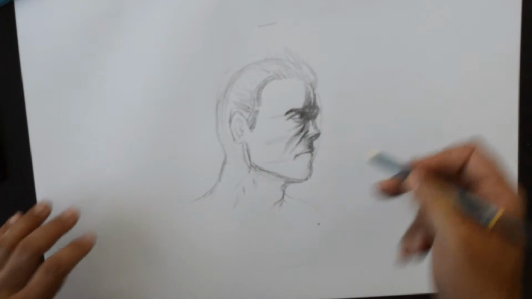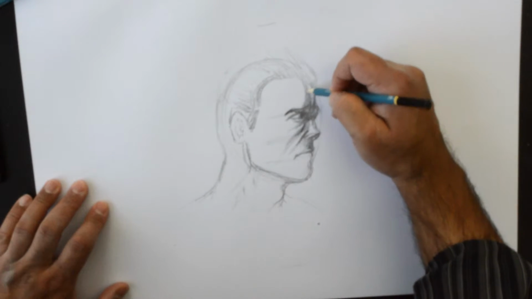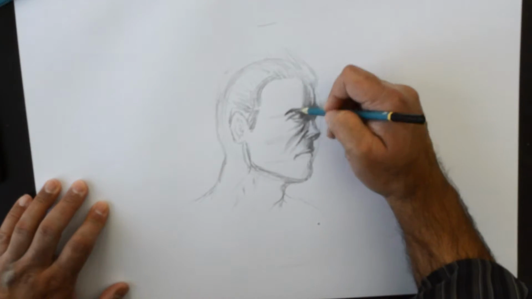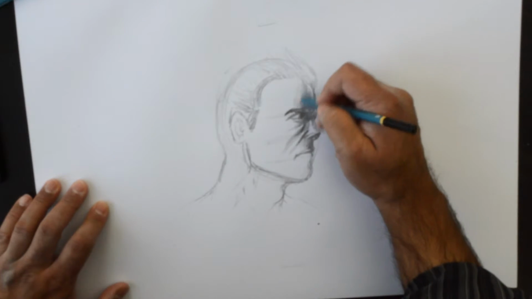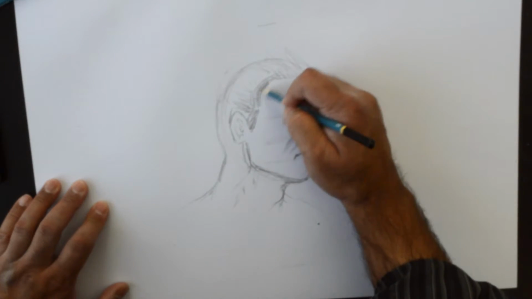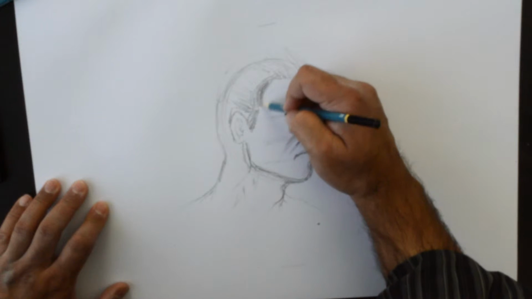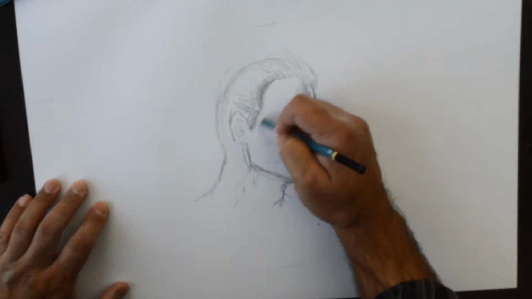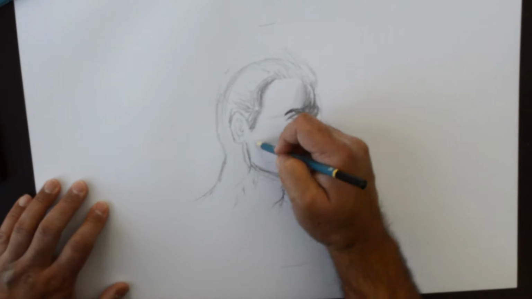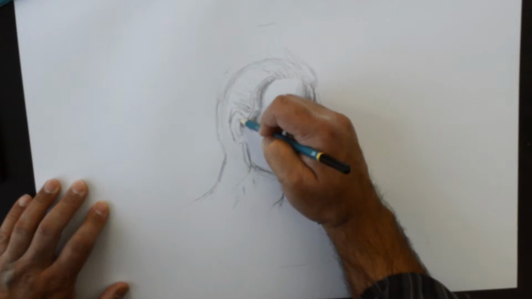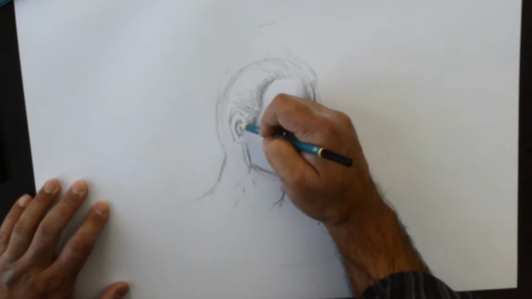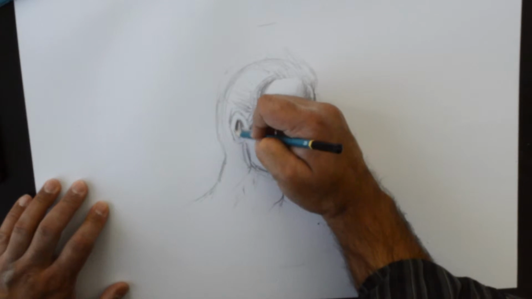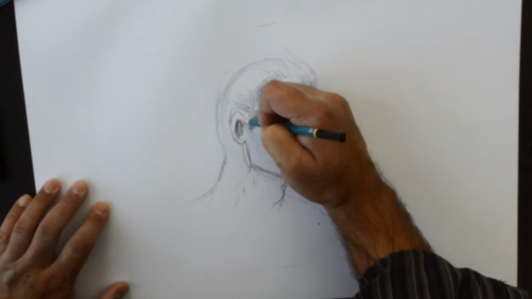So I have concentrated the shadows right around every corner. Let's say just right against this hairline, there's mostly an immediate small shadow thrown right in the ear.